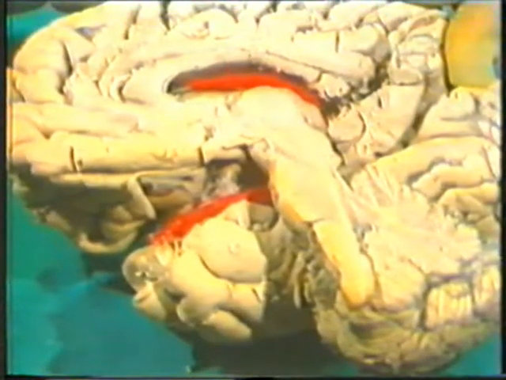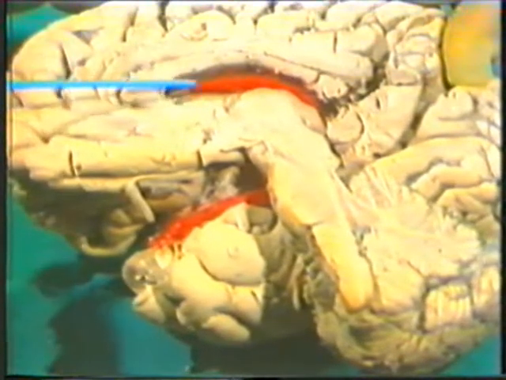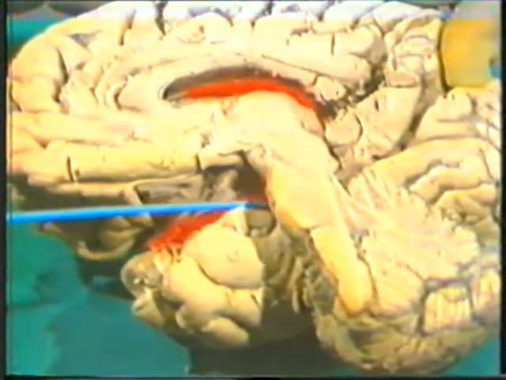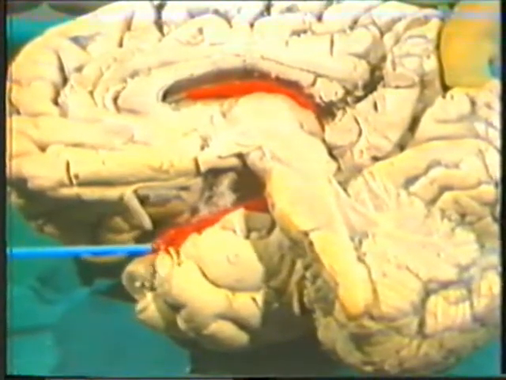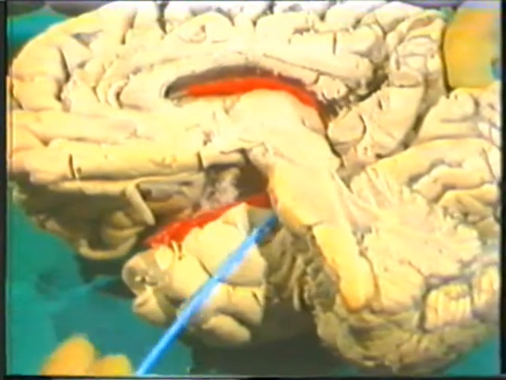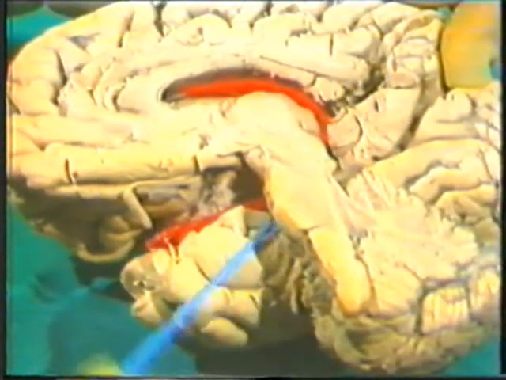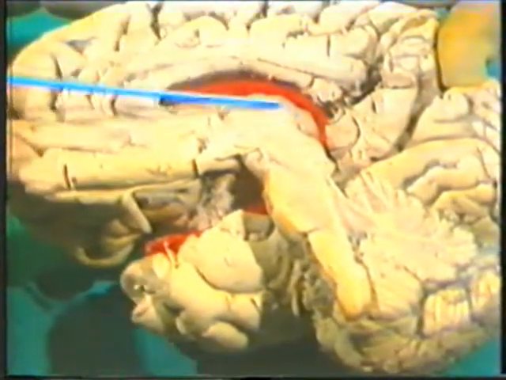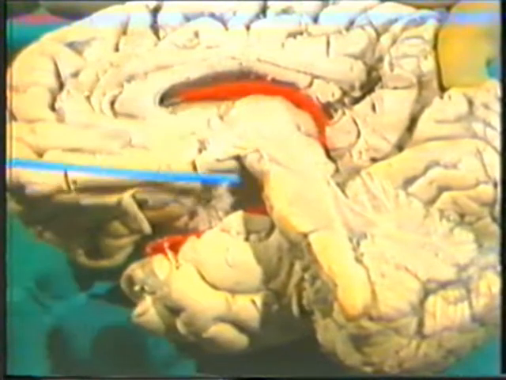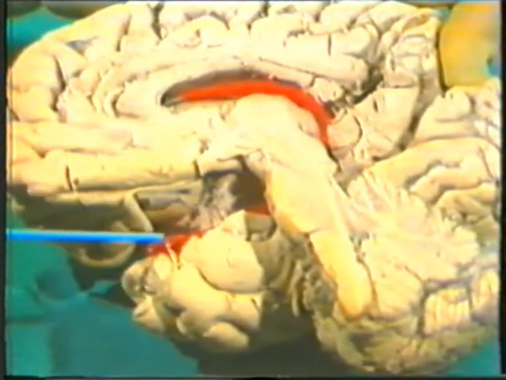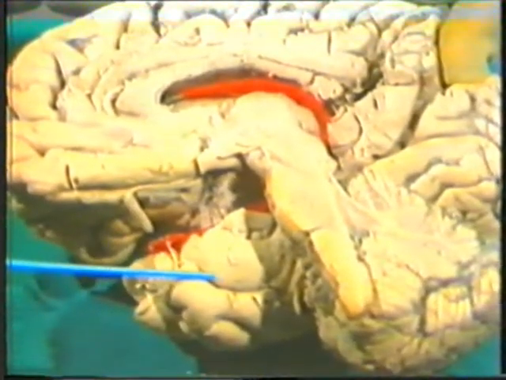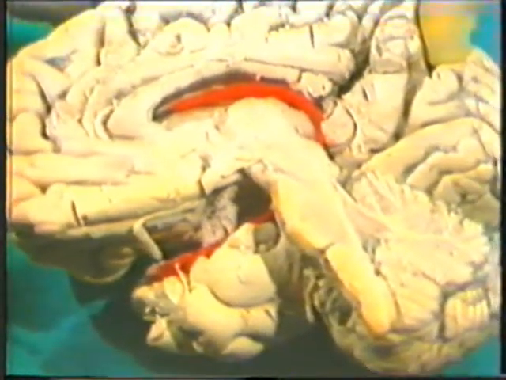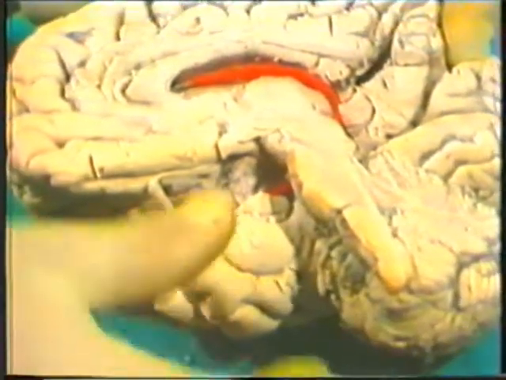In this specimen, the lateral ventricle and its inferior horn are demarcated by a red line. The inferior horn is the curved lower part of the ventricle, which curves behind and below the thalamus to run forwards inside the temporal lobe towards the temporal pole. This is the inferior horn.